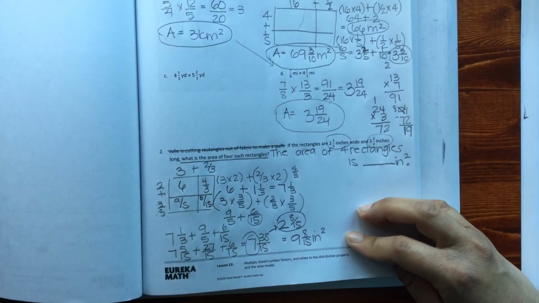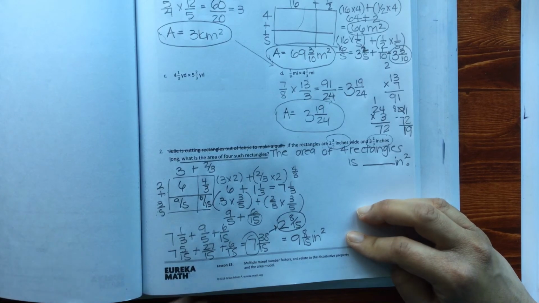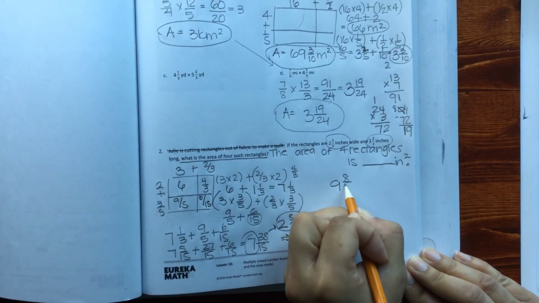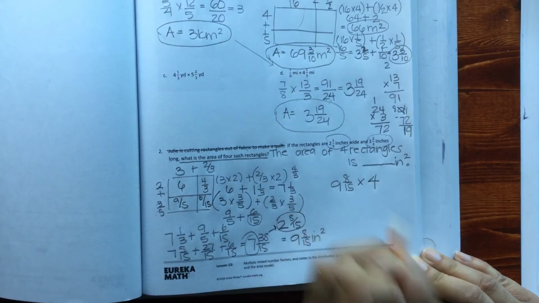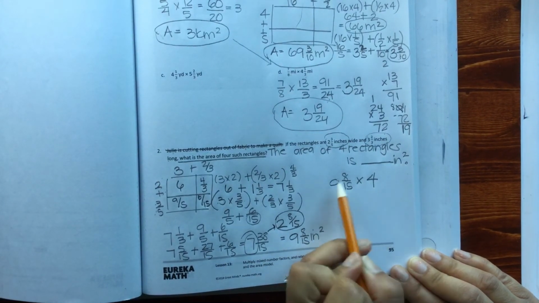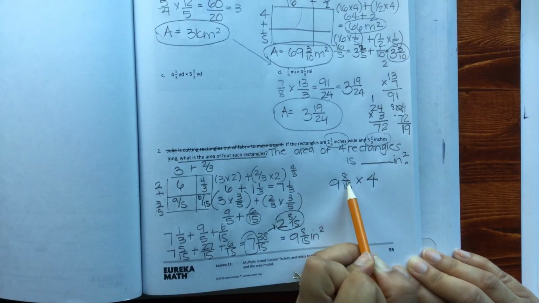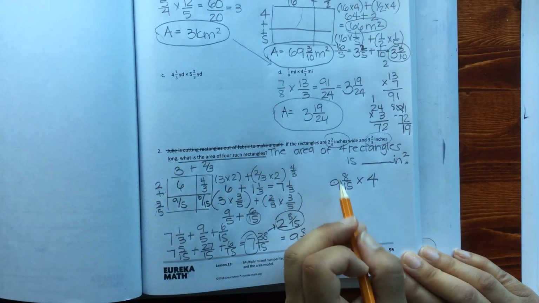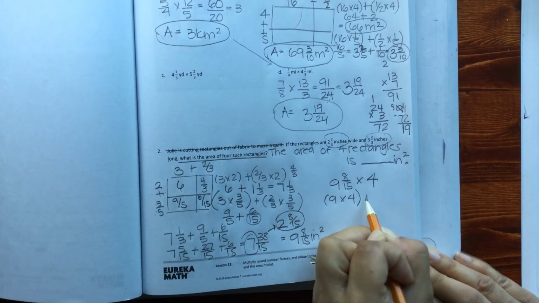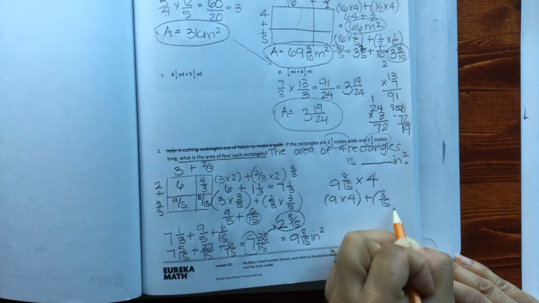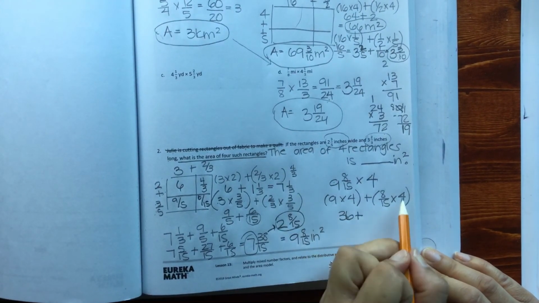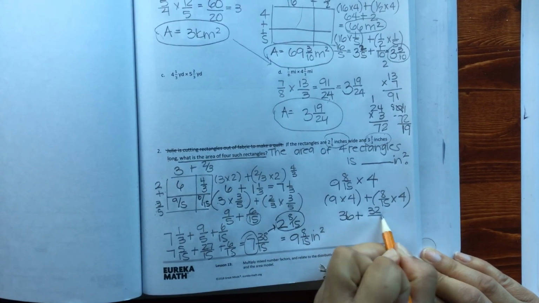That's the area of a rectangle. But we're using 4 rectangles. So we actually now have to do 9 and 8/15 times 4. And again, we're going to use that distributive property. We're going to multiply this 4 by 9, and then we're going to multiply this 4 by 8/15. So that's going to look like this. 9 times 4 plus 8/15 times 4. Okay, 9 times 4 is 36, plus 8 times 4 is 32/15.